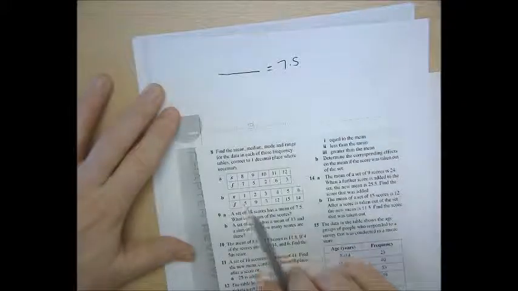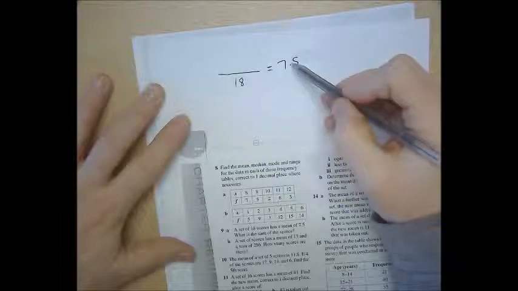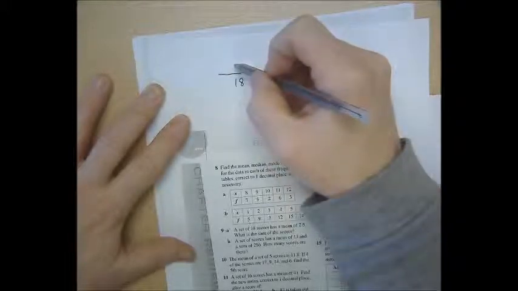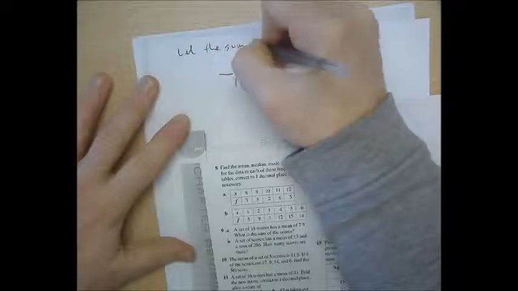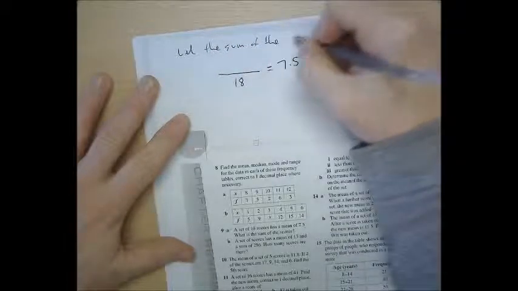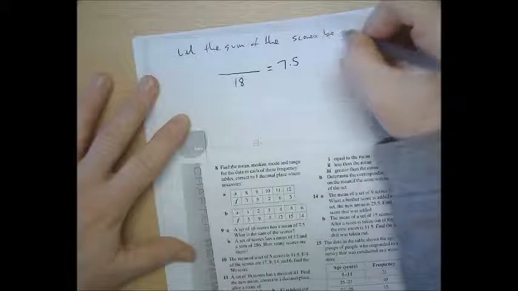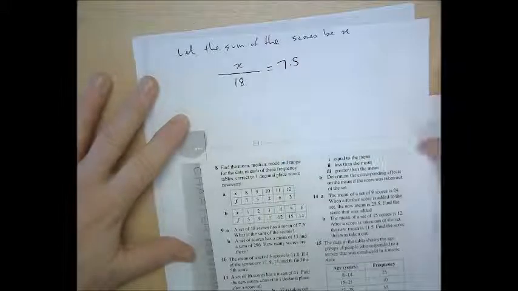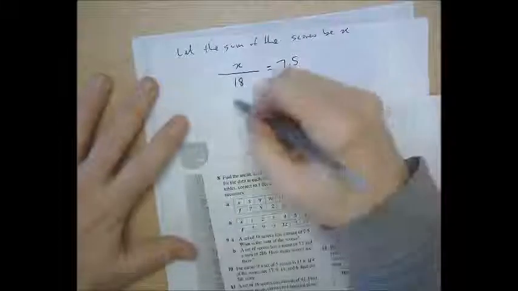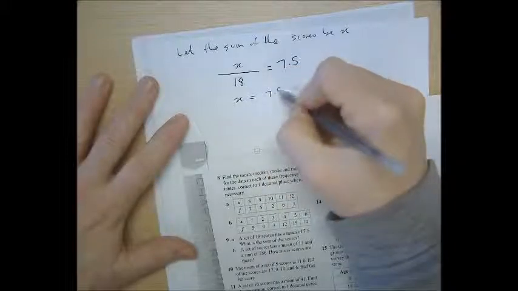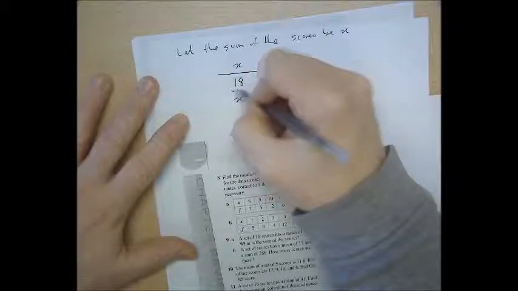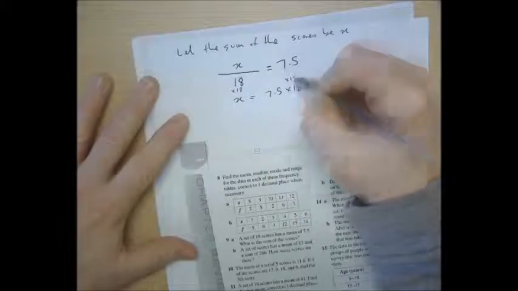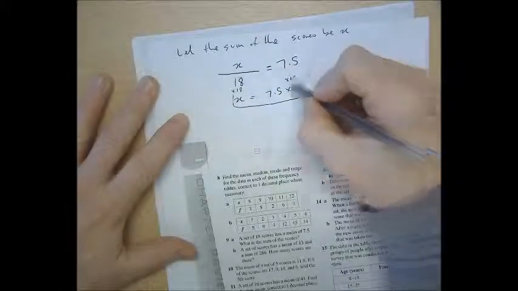So what did it tell us? There were 18 scores, so we're going to divide by 18. We're going to get 7.5, but we don't know what the sum of the scores is, so that's the naming part. So let the sum of the scores be x. So x over 18 equals 7.5. You solve that with a red dude. You just times both sides by 18. Then you work that out in a calculator and you're done.